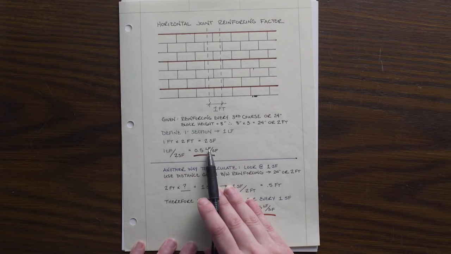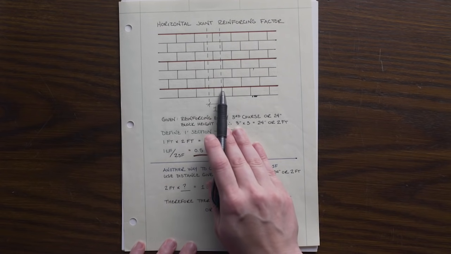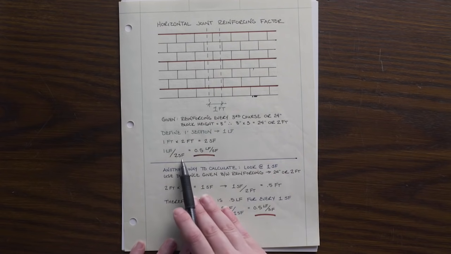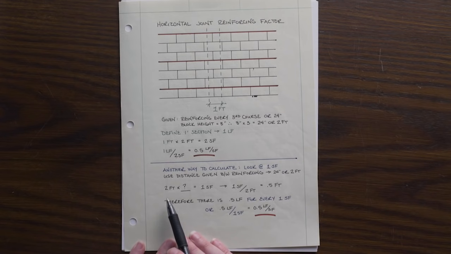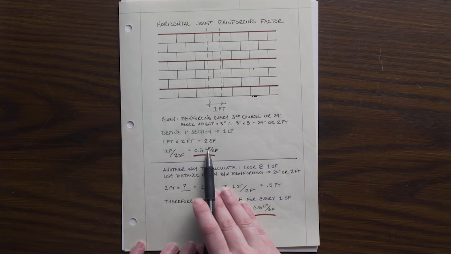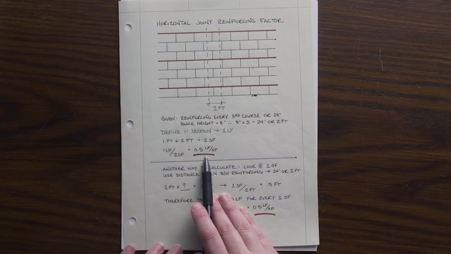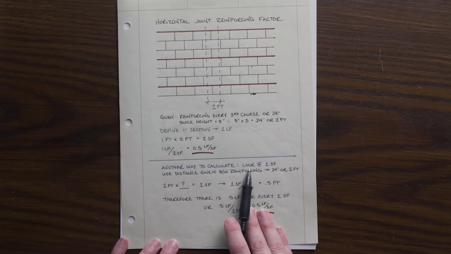So what this says is that for every 1 foot of defined space, we have 2 square feet. That accounts for our horizontal joint reinforcing. So that means we have 0.5 lineal feet of horizontal reinforcing for every square foot of wall when we reduce it down.